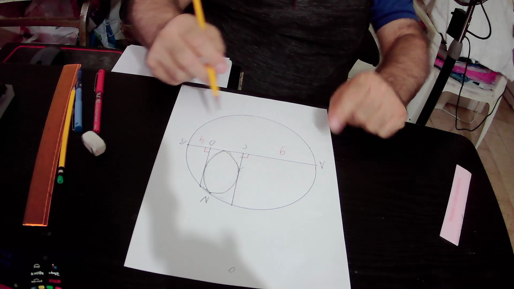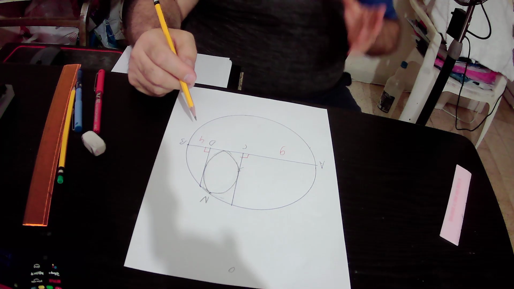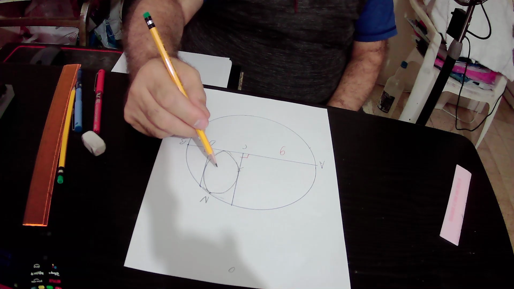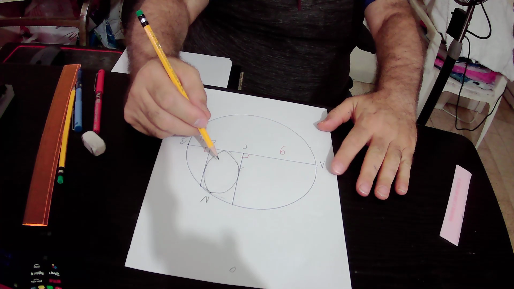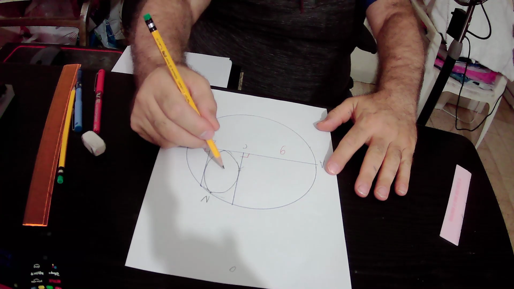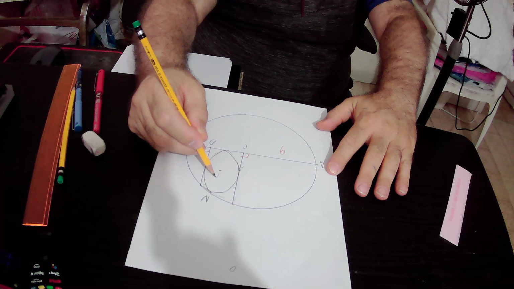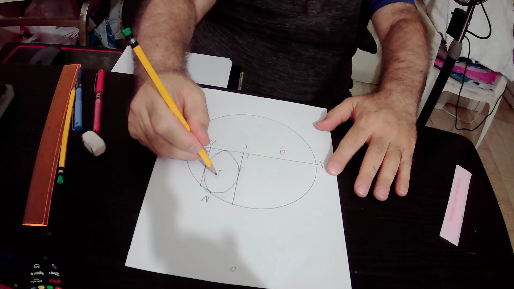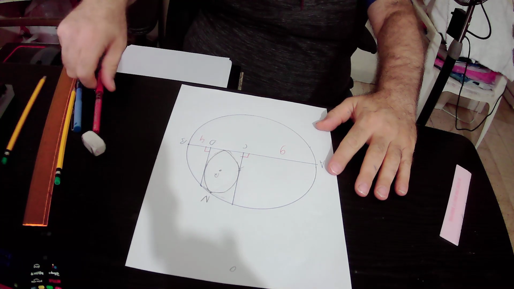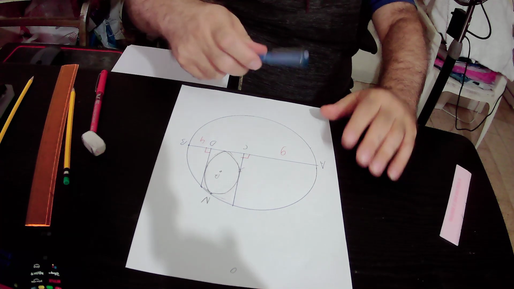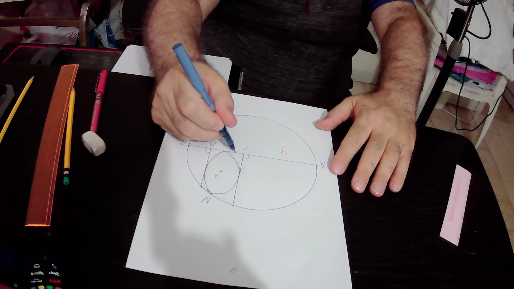AC equals 9 units, BD or DB equals 4 units, and we want to find out the radius of the small circle. Let's define the center of the small circle as point Q, and we will define the center of the big circle as point P.